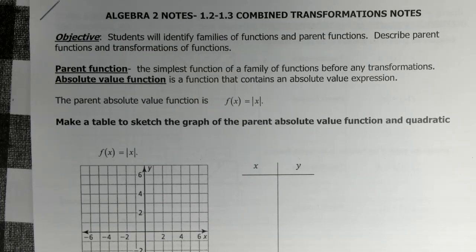We are going to do the graphs first today, and then Friday we're going to do absolute value equations and inequalities. So this is just transformations. We're going to do it graphically. Next class we'll do everything algebraically.